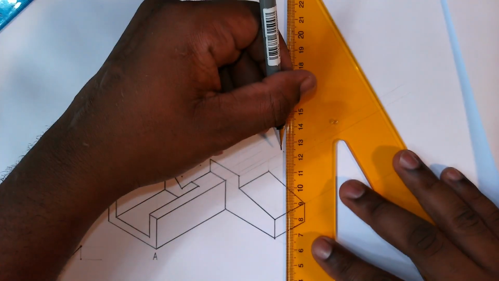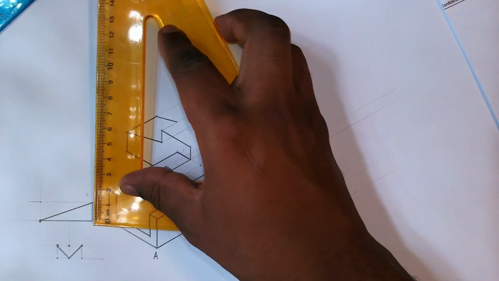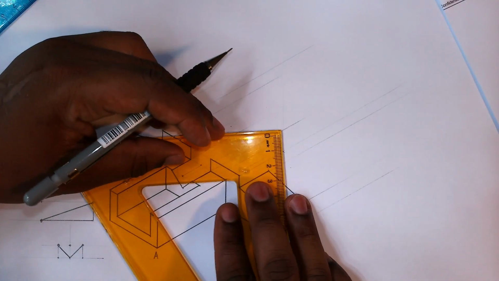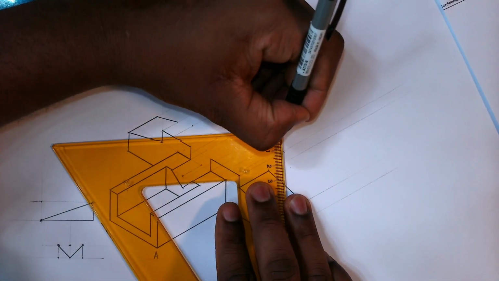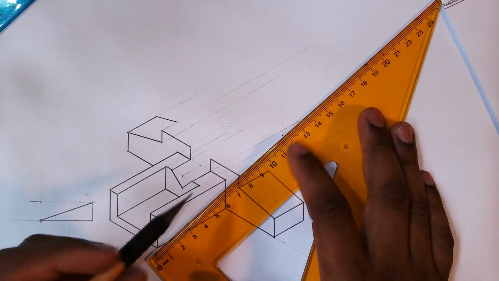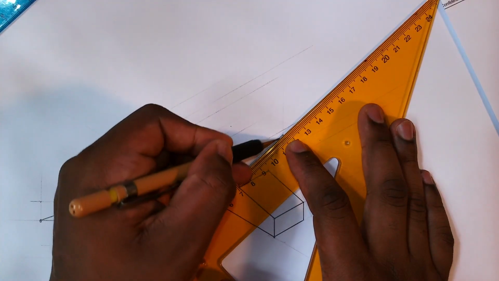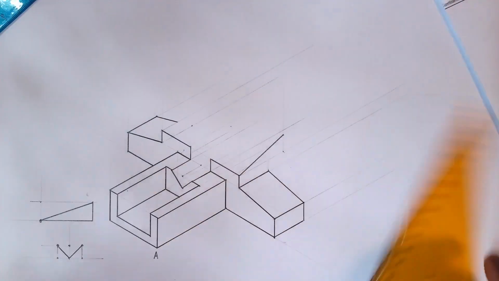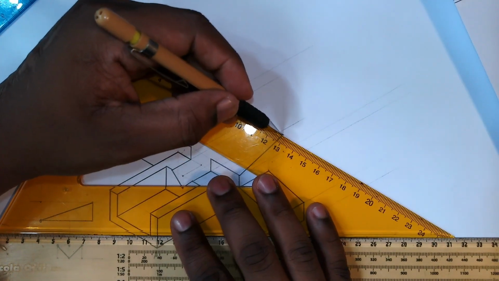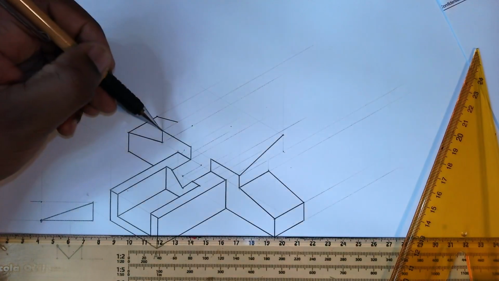Then I'll just draw a light construction line going up, and the height, remember, it was 12, so measure 12 there. 12 is there, so now I can just connect these points together by drawing a line. And then now I can just transfer that to the other side, so it will start from there.